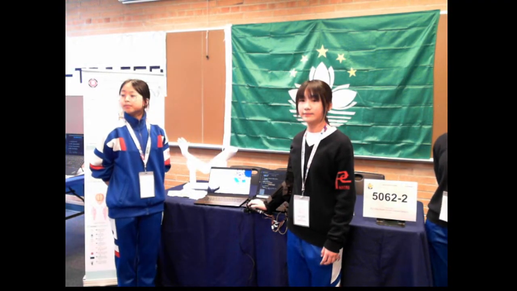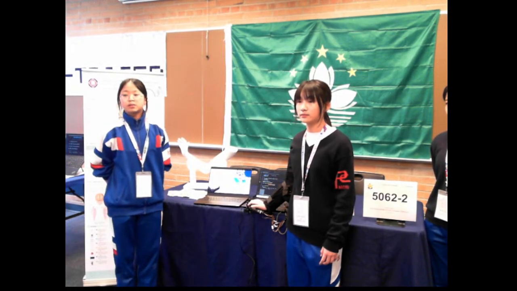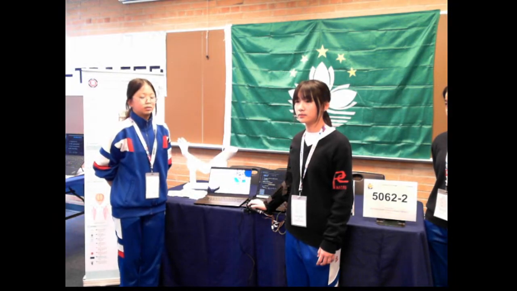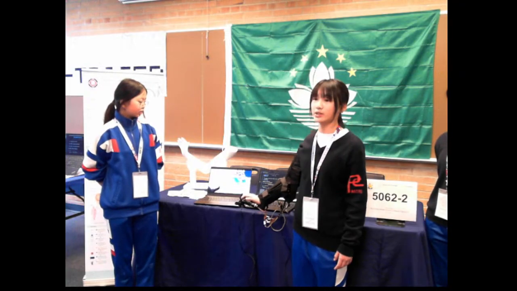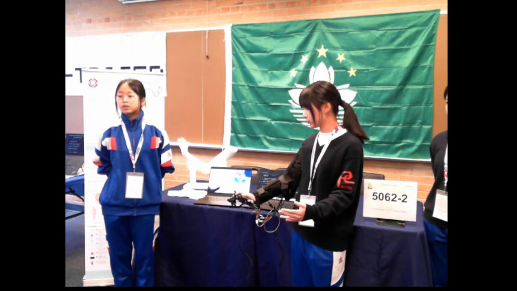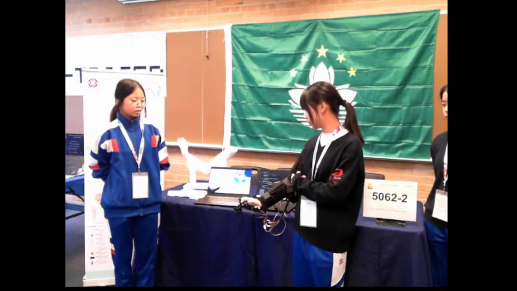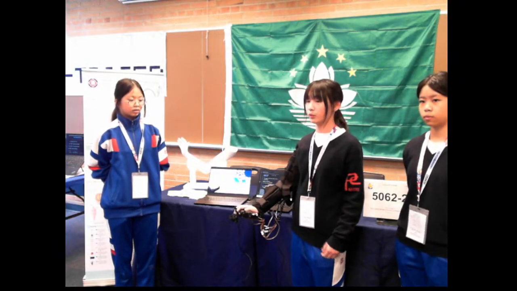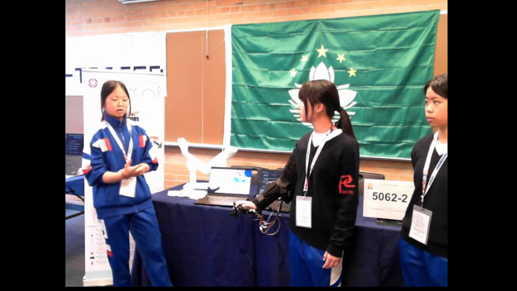There are other tools in the market which have similar capabilities. How is your product different from others? The traditional rehabilitation system often requires two hands to do the recovery, but our system only requires one hand, while you can still do some movement with your other healthy hand.